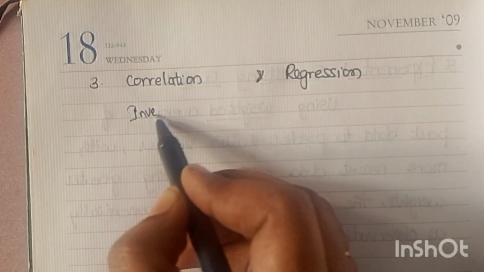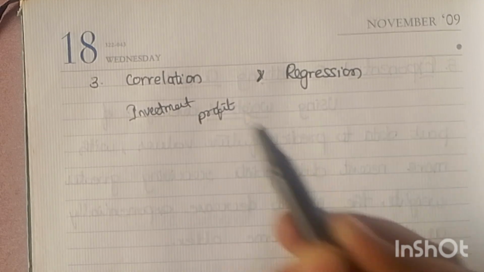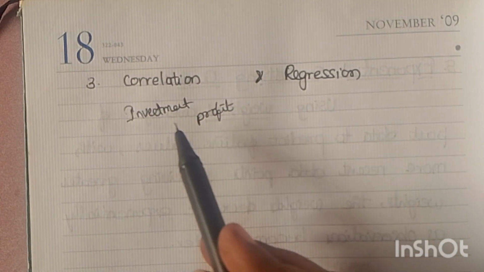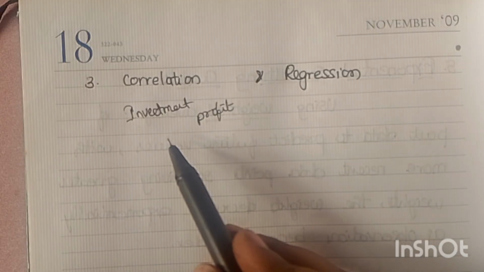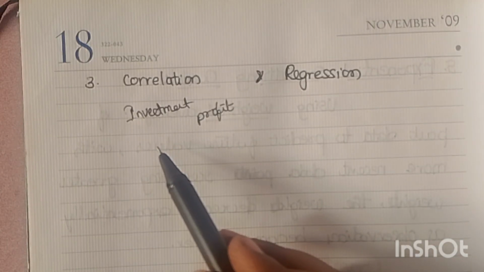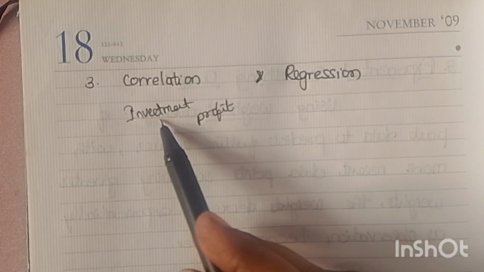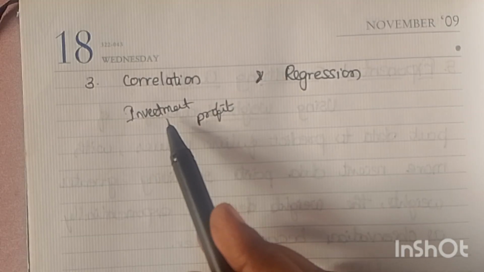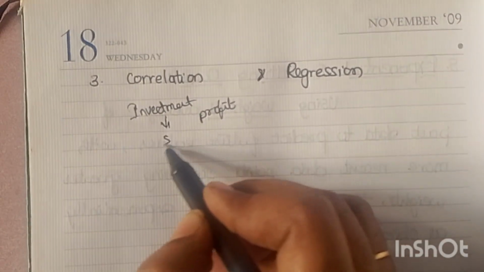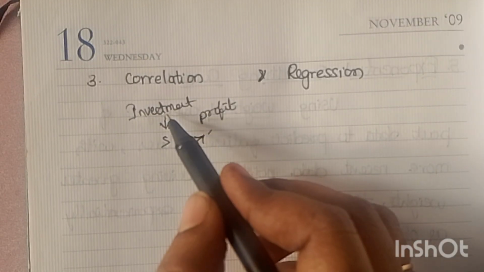If we invest more and more amount in a particular product, obviously it shows an impact on the sales value. So sales increase, automatically revenue increases, automatically the profit also increases. So there is a direct impact between investment and profit.